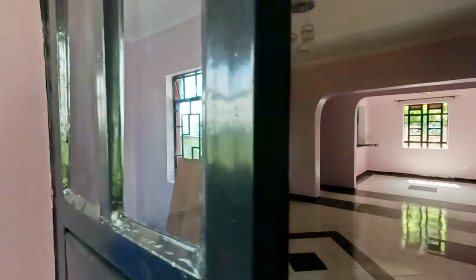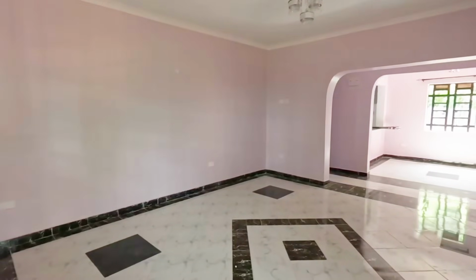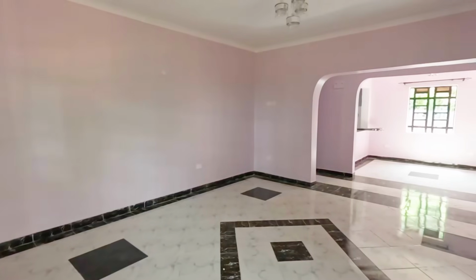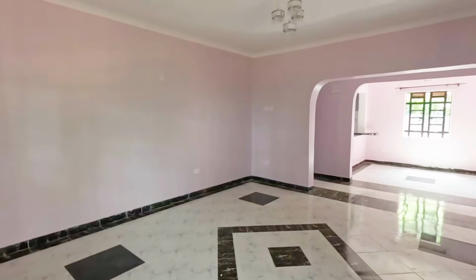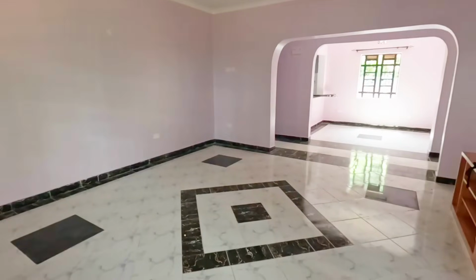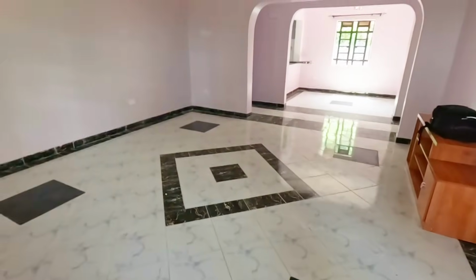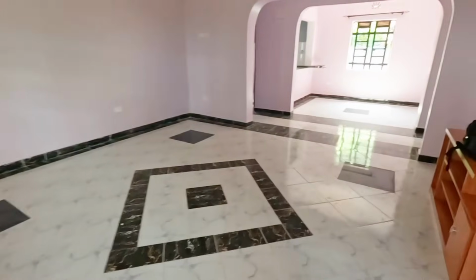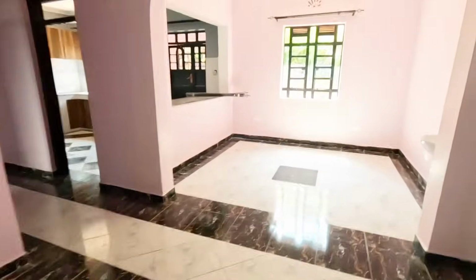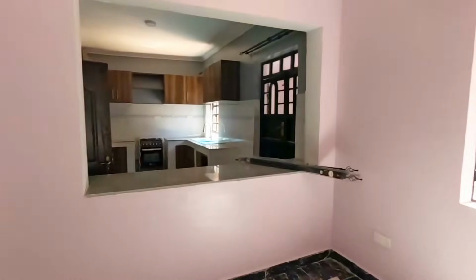So the labor for this house inside, the total labor, that is the tiles, the paint. Should I state that labor? Let me start by stating the material cost. So when it comes to tiles, this house, here are the tiles. We did the tiling and you can see it's amazing. You can see the tiles and the walls are just amazing.